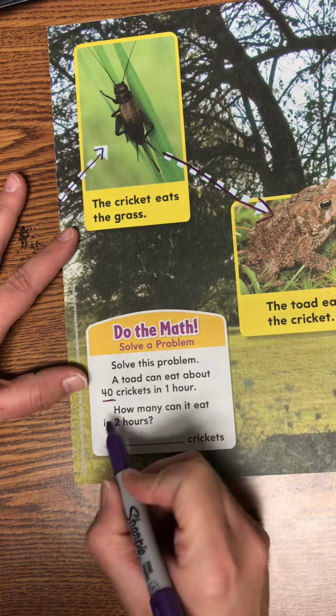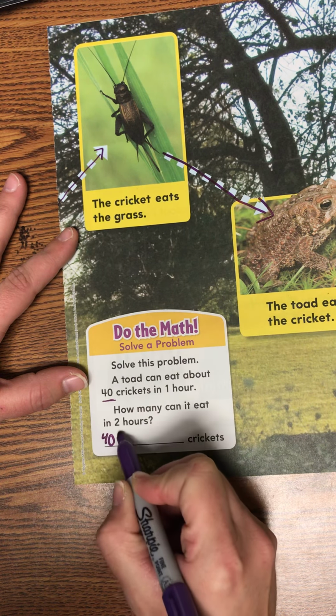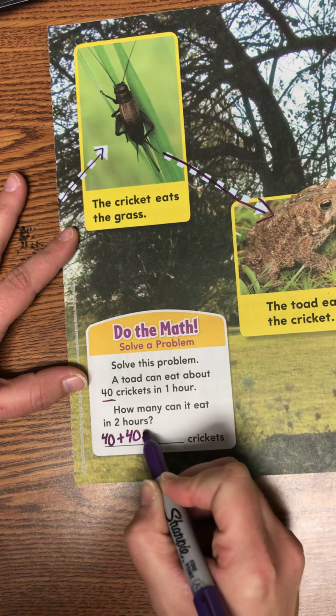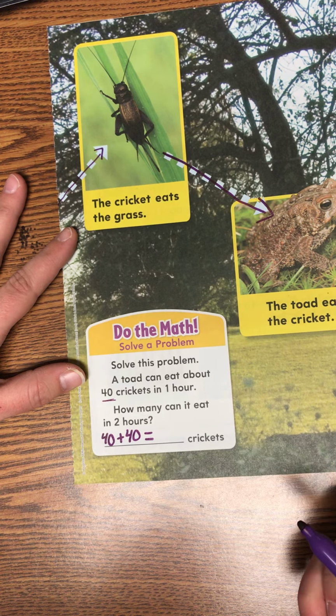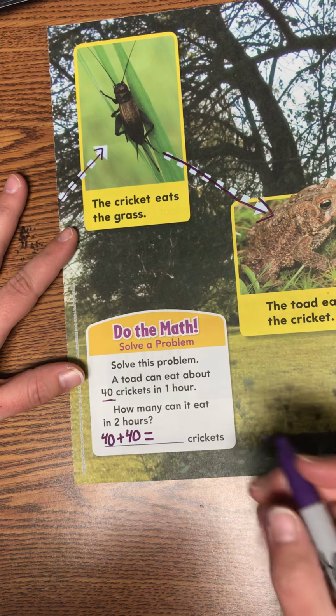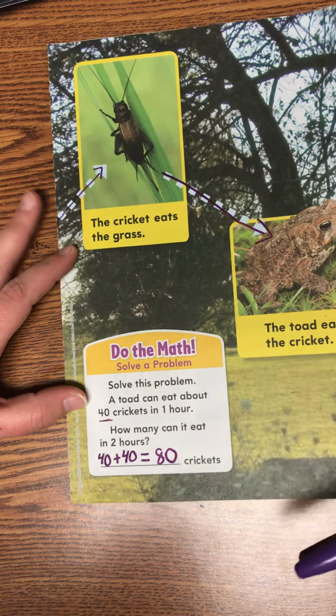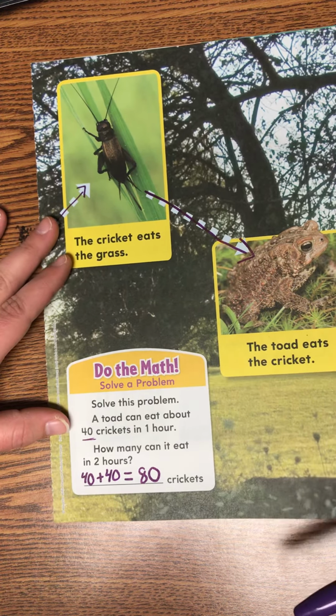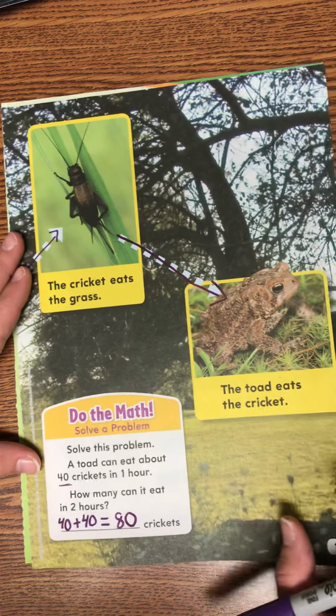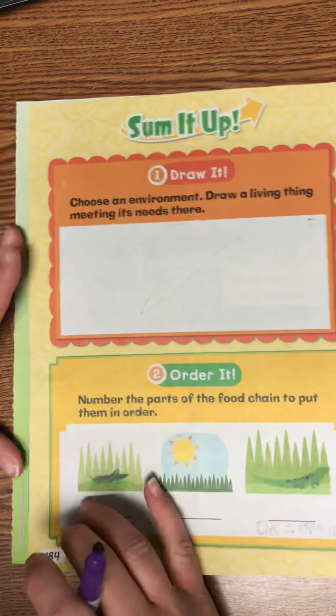So I'm going to have to do 40 plus 40 equals, I'll give you a second to think. I hope you found 80 because 40 plus 40 equals 80. So 80 crickets in 2 hours. That's a ton of crickets. Gross. All right, turn the page when you're done.